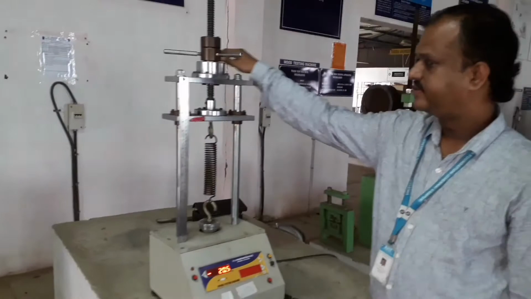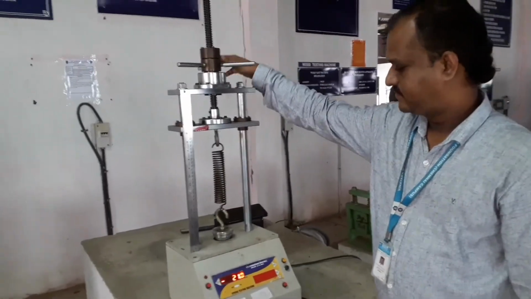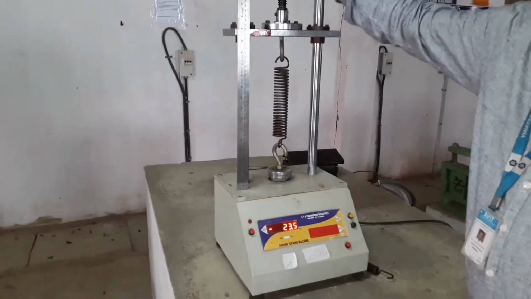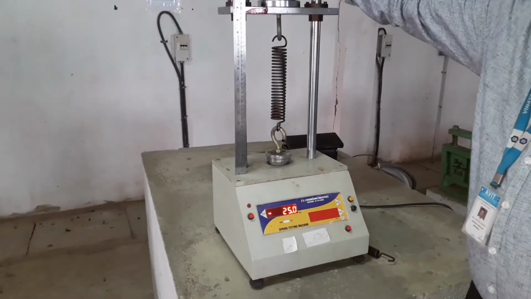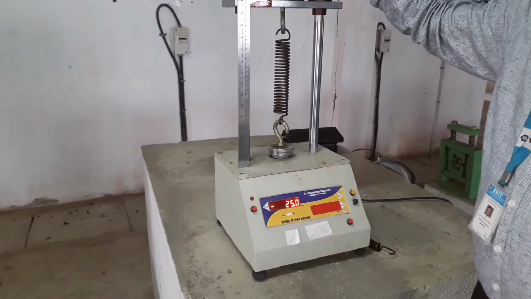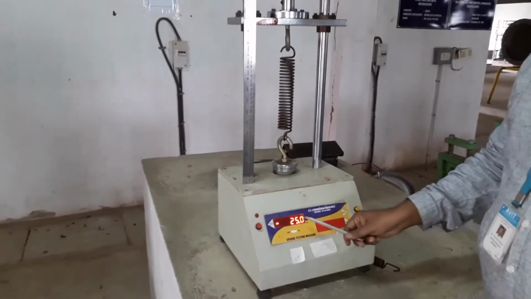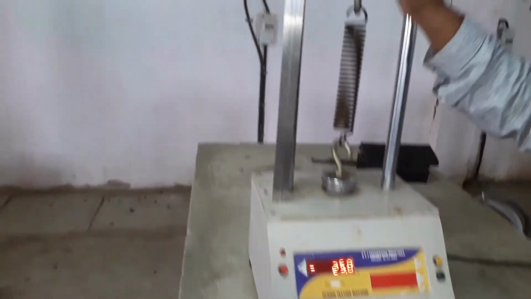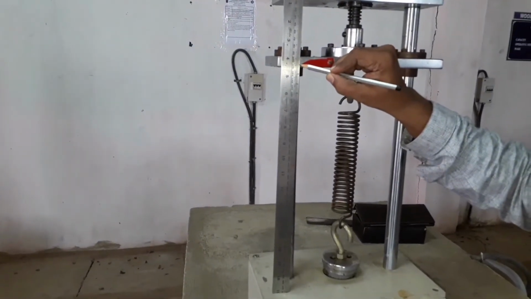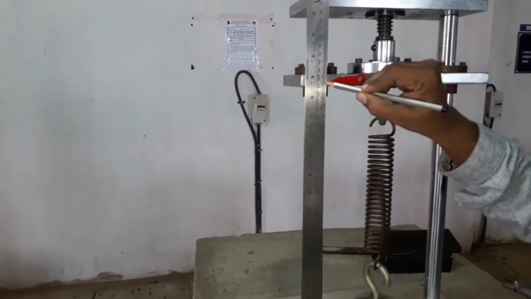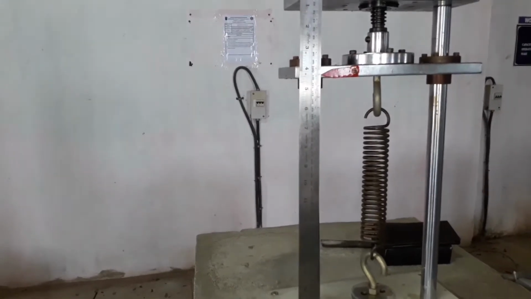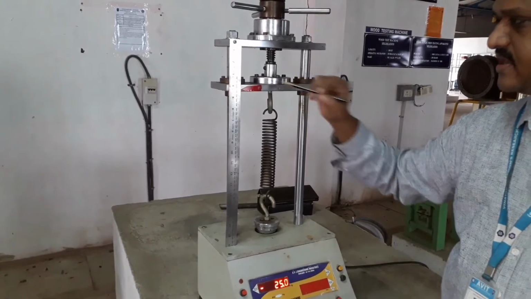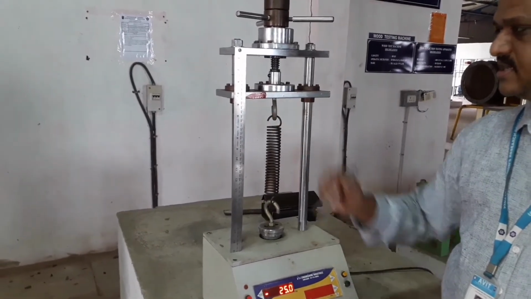So next I have to increase the load up to 25. See, 25 kg load applied on this spring. Again you note down this value. The value is 69. Okay, 69.